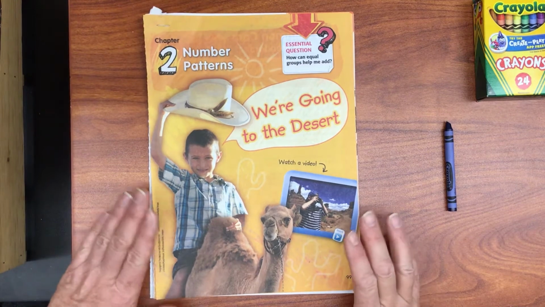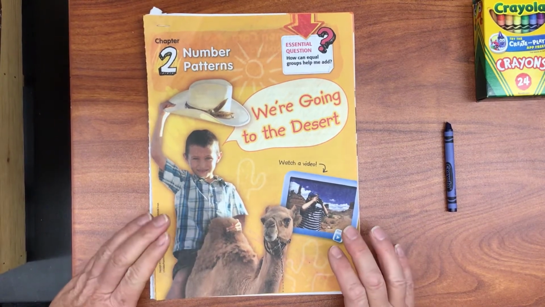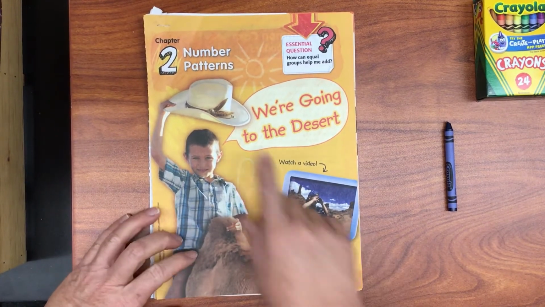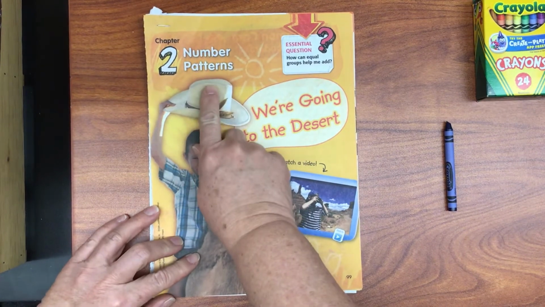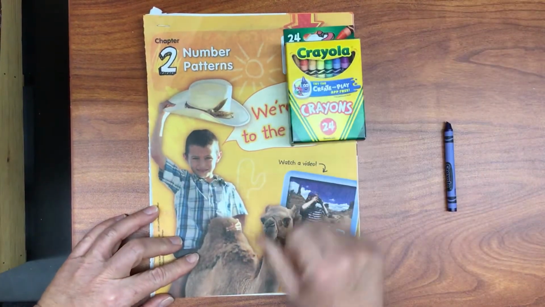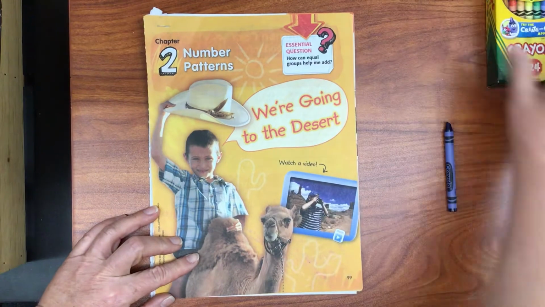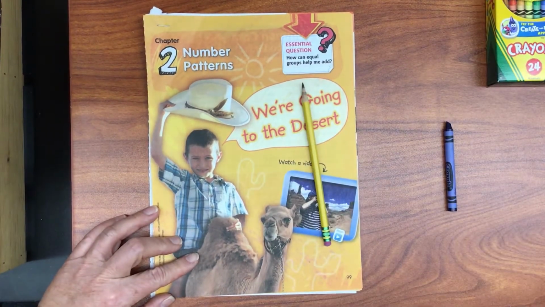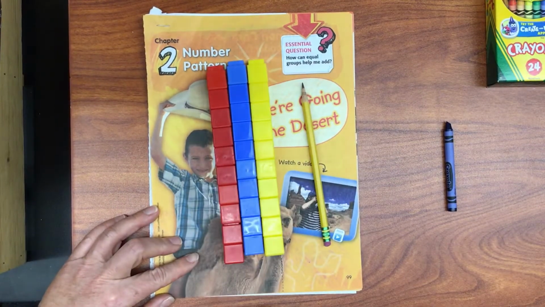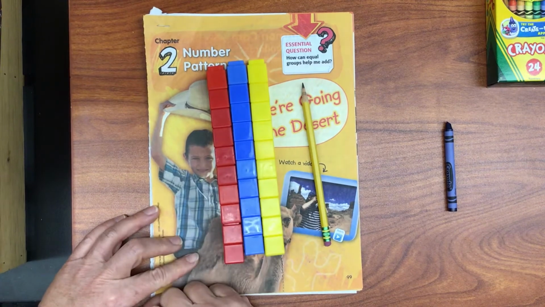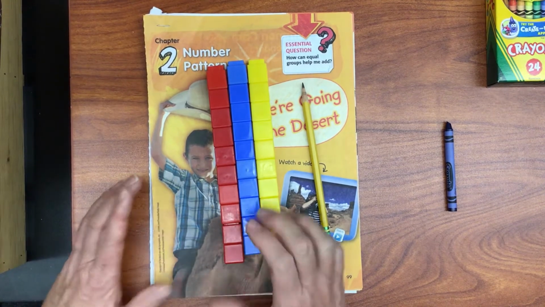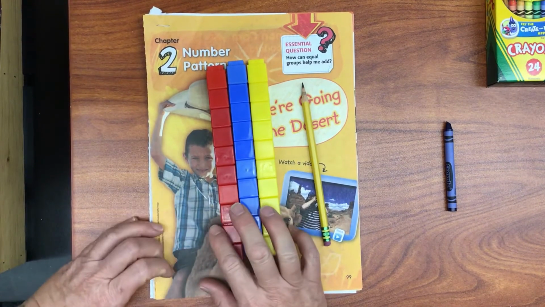Today, what you will need for your math assignment is your Chapter 2 number patterns packet. You will need crayons. You will need a pencil, and you will need your counting cubes. Please pause the video and go get your supplies.